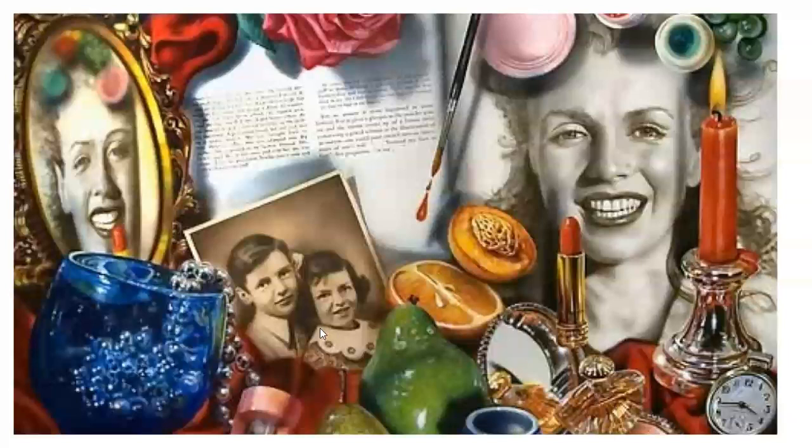So some of the things that are listed on there is the candle and the lipstick. There's perfume bottles. There's mirrors, several of them. The pocket watch, the fruit, things of that nature. Okay? That's your assignment.